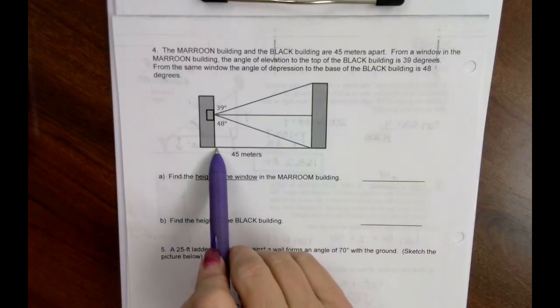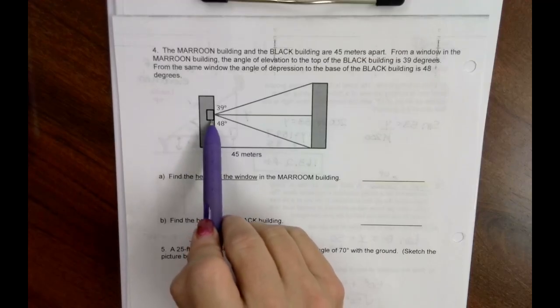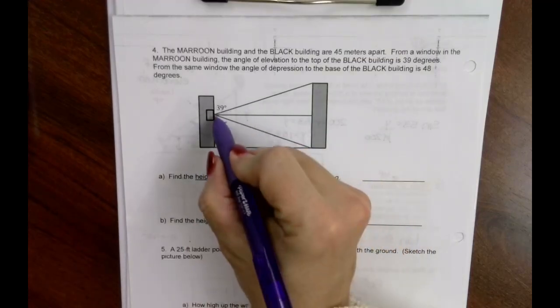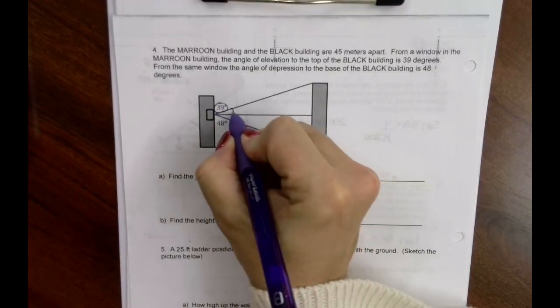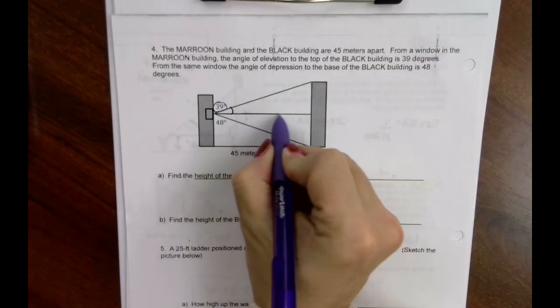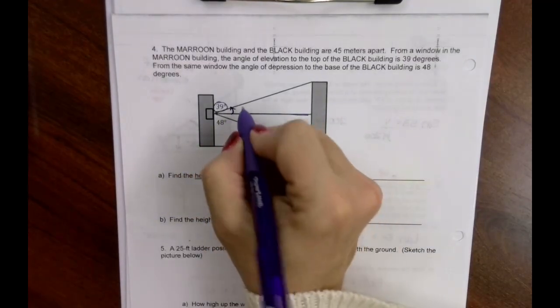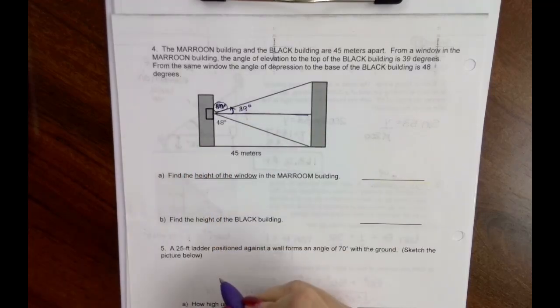And from a window in the maroon building, so here's my window, the angle of elevation to the top of the black building. So the angle of elevation to the top. So this 39 degrees is actually this. It's the angle of elevation. So here's my horizontal. So as I look up, this is going to be 39 degrees. So I'm going to get rid of that because it's a little bit confusing.